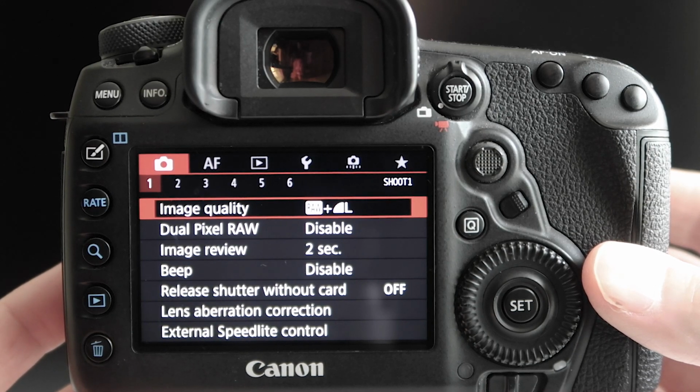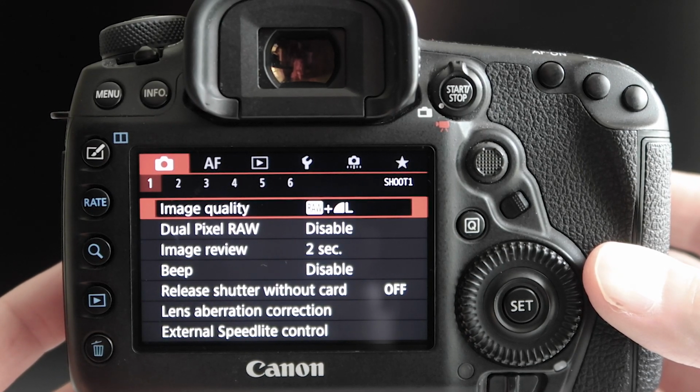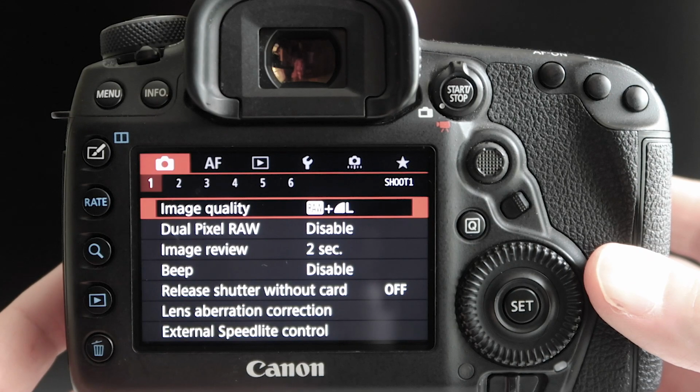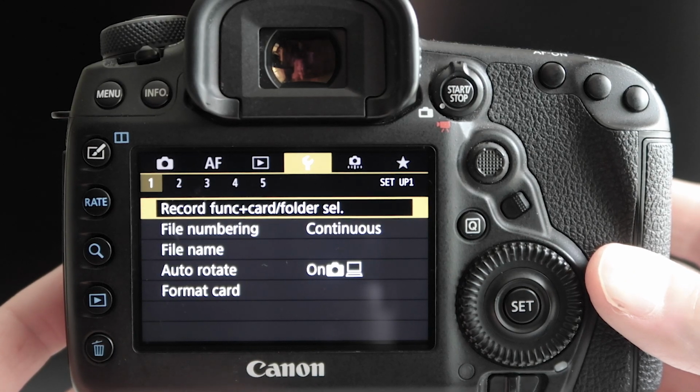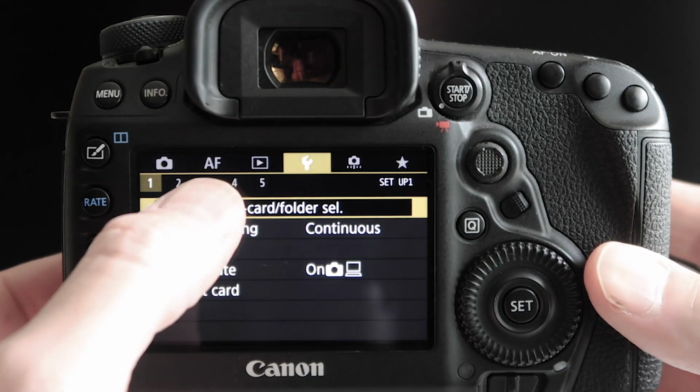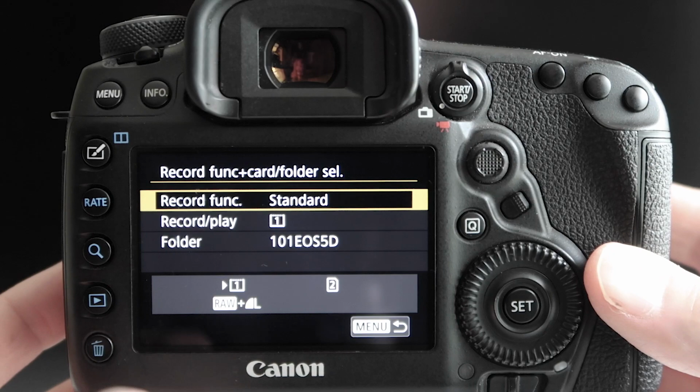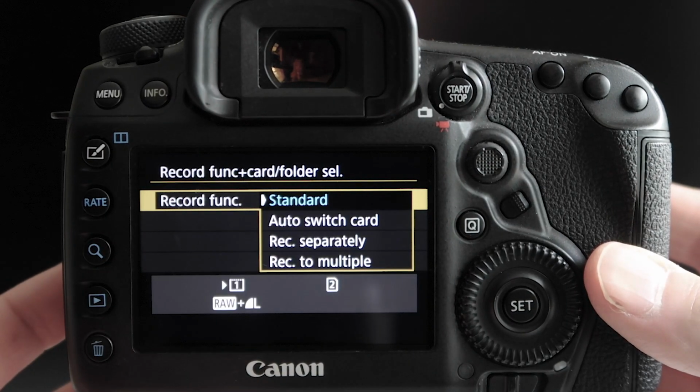Now, one of the cool features of the Canon 5D Mark IV is that you can actually record to two different cards on the camera. To do that, let's tap the wrench icon, bring up that kind of mustard yellow menu, and tap on the very top option on page 1 called Record Function plus Card Folder Select. Boom. Tap on the record function, and we've got a few options.